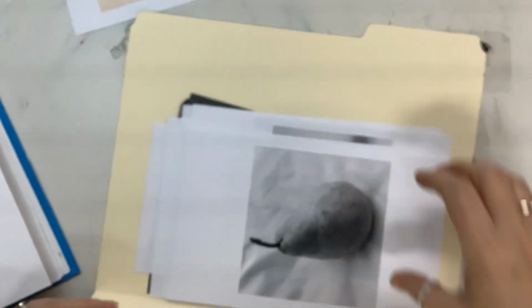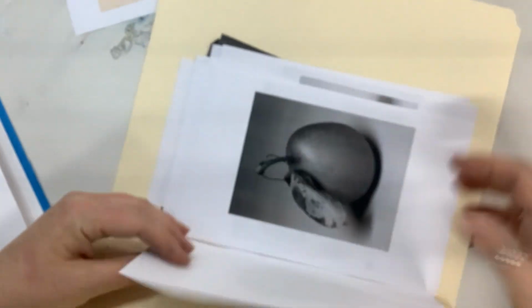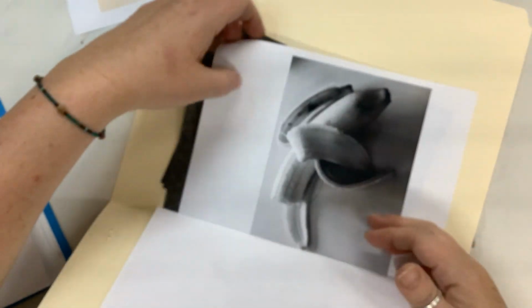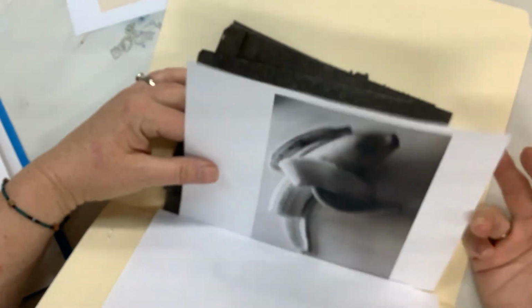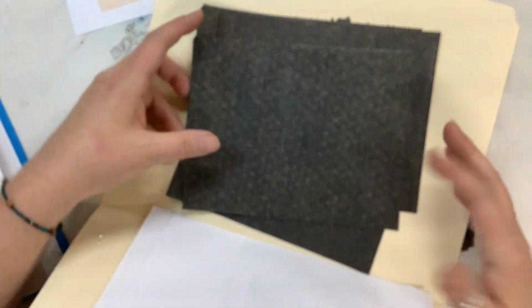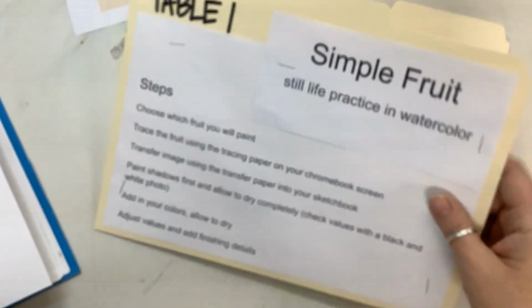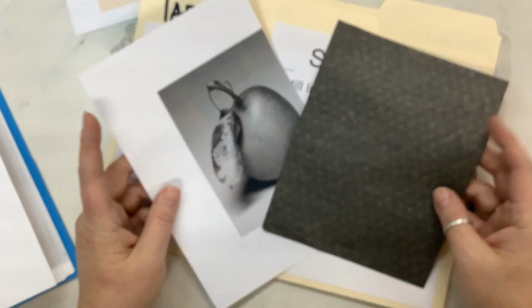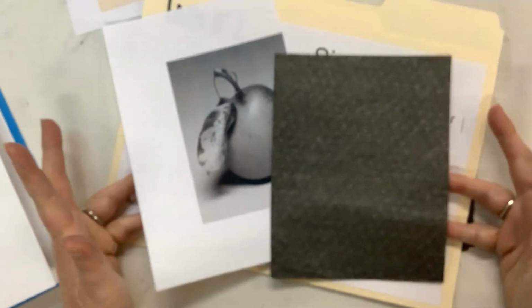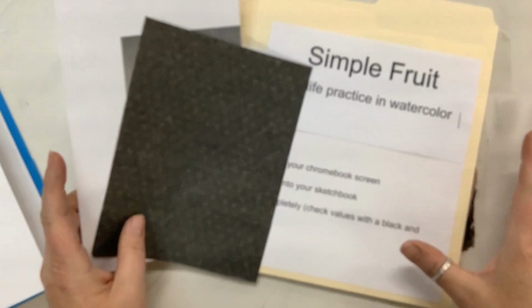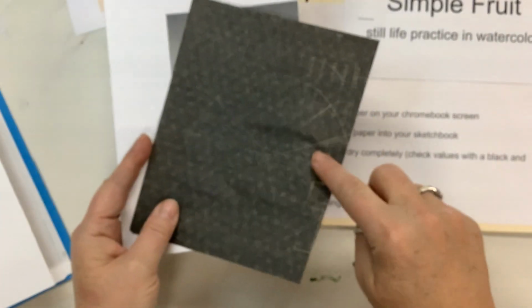But what's inside here are a variety of different fruit for you to choose from. And you'll notice that they're all black and white because we're going to focus first on the values. And there is a small sheet of something called transfer paper. You need one of each thing from that folder. So you're going to choose a fruit. Everyone has to choose a different fruit at your table because I'm going to keep that part. Transfer paper, when I'm finished, will go back in the folder.